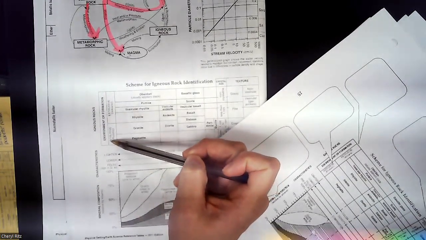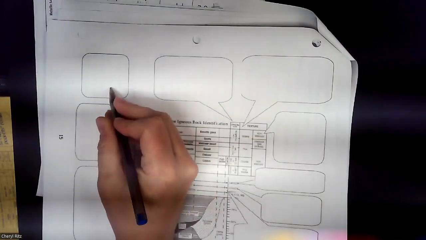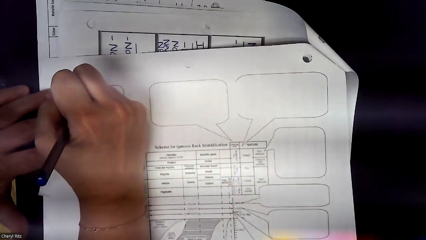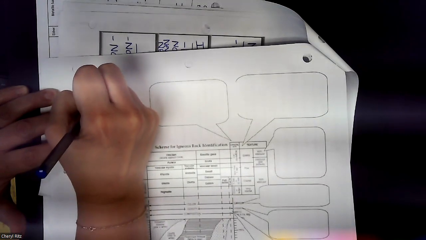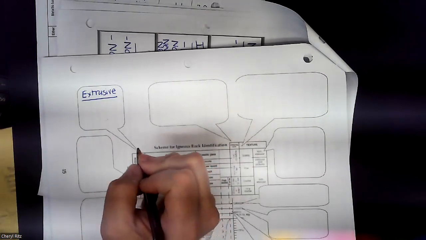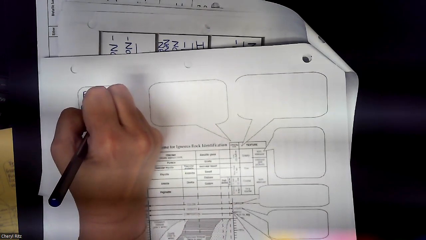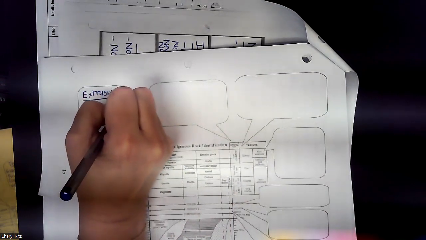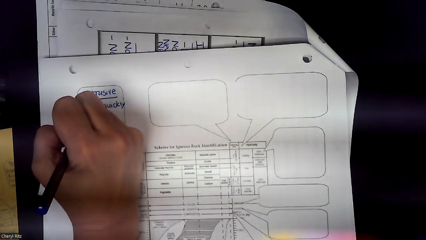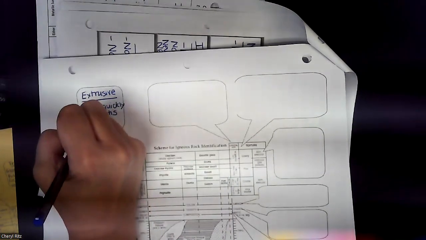So you'll notice there's 2 choices again, intrusive and extrusive. So what we're going to do is just remind you we're going to start here with this bubble right here. What does extrusive mean? And how does it cool? Yep, cools quickly. Can you read this? Is it too blurry? Cools quickly on Earth's surface.